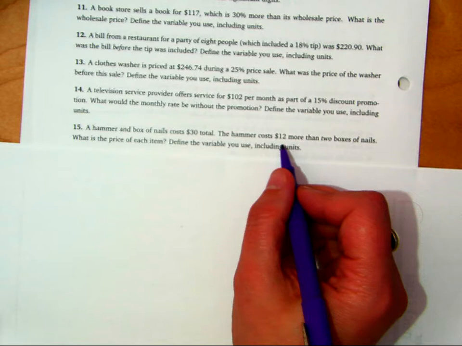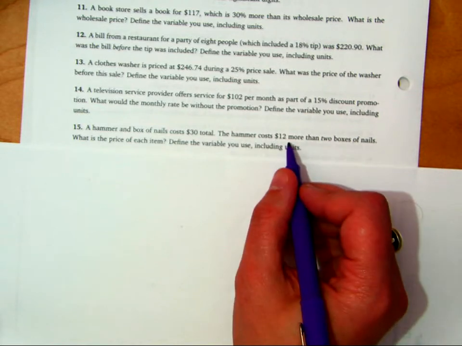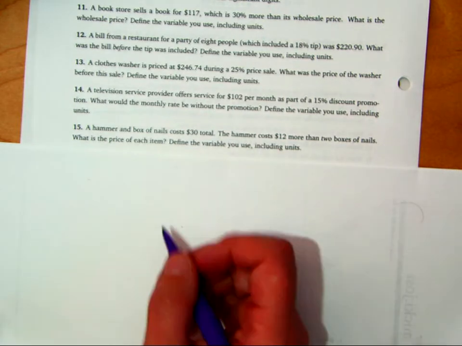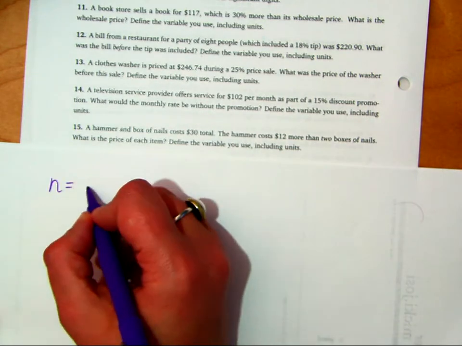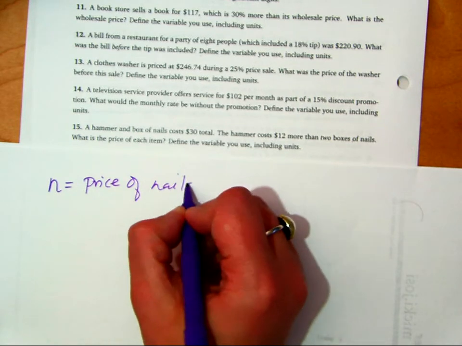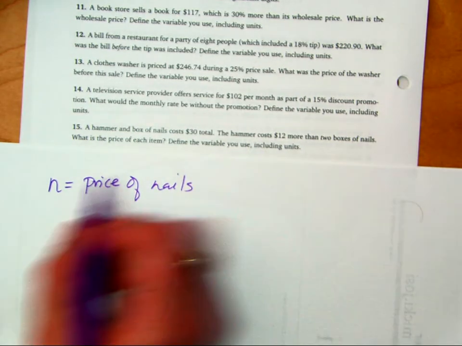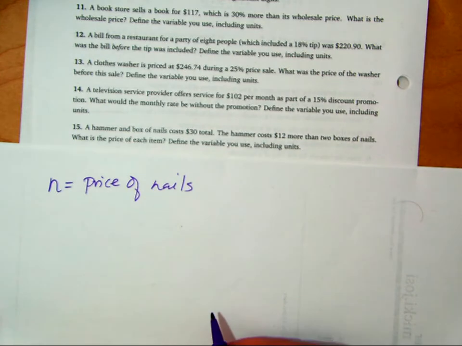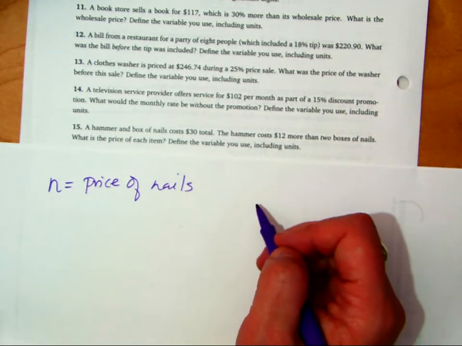I actually might start with the nails. It's a good point because the hammer costs more, right? So N could be the price of nails. And then we only want to use one variable. So what could you write?